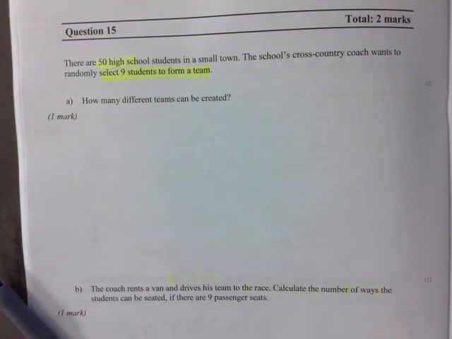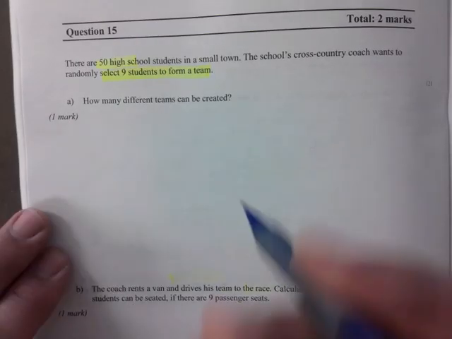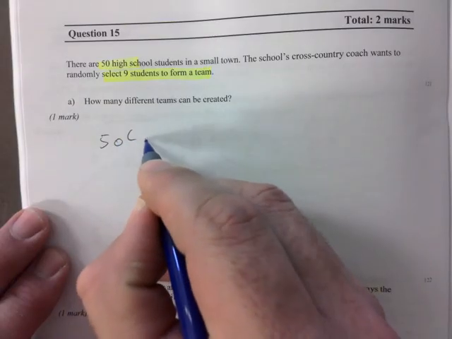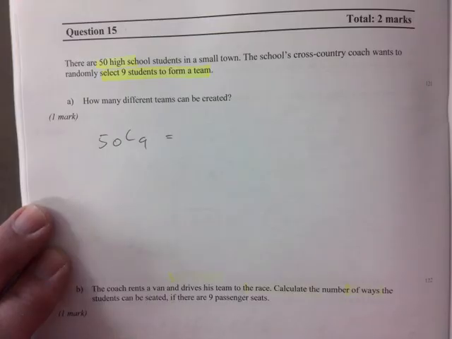How many different teams can be created? Perms or combs? Combs. Why is it combs? Because there's no particular order, there's no arranging for a picture, there's no positions. So it's 50 choose 9. That's it. And I already crunched that for you.